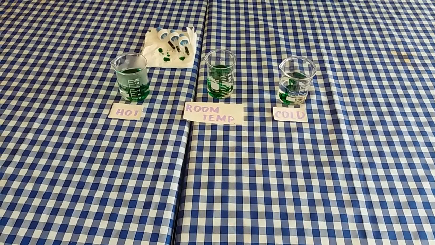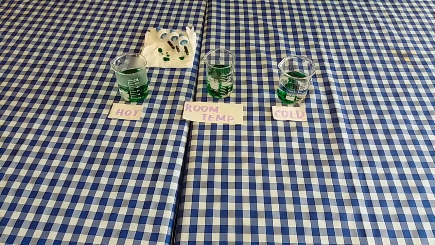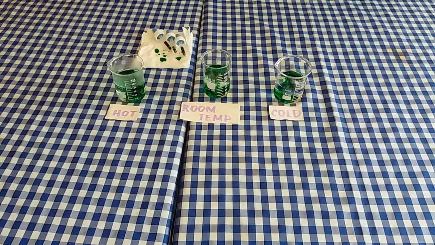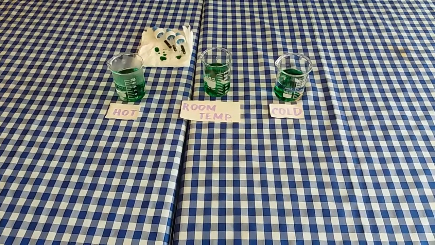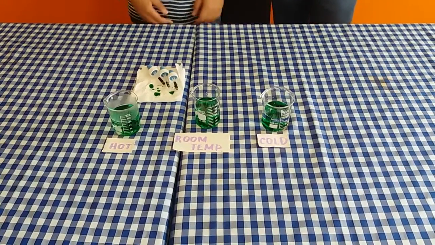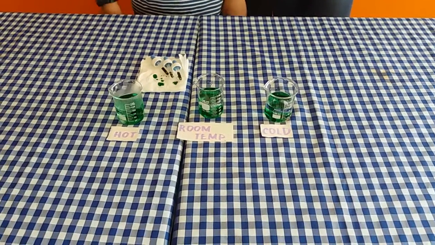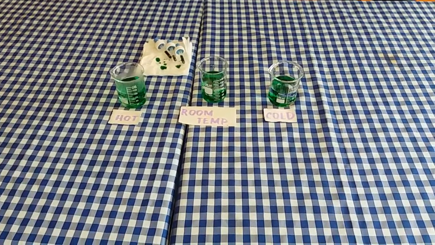As we can see, the green food coloring dissolves the fastest with the hot water, and the green food coloring dissolves the slowest in cold water. This shows us that the higher the temperature, the faster the molecules move, while the lower the temperature, the slower the molecules get. That's why the food coloring dissolves faster in hot water than cold water.